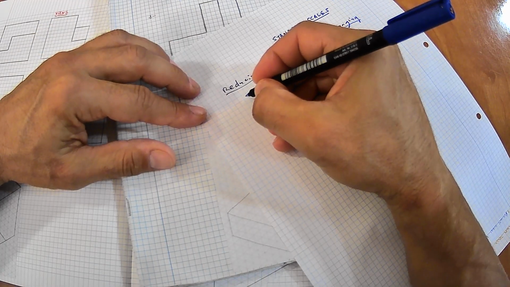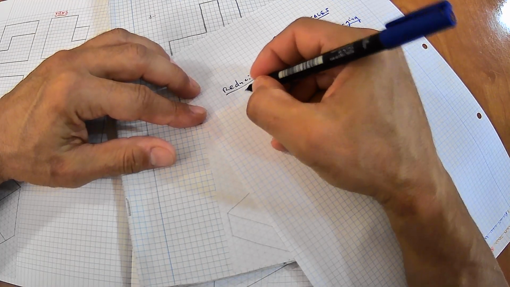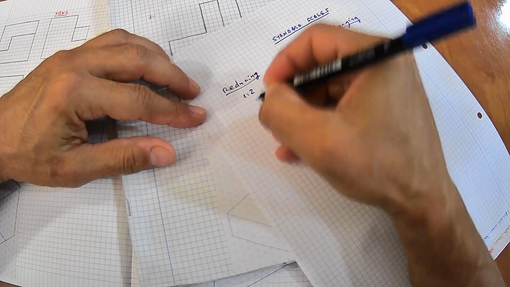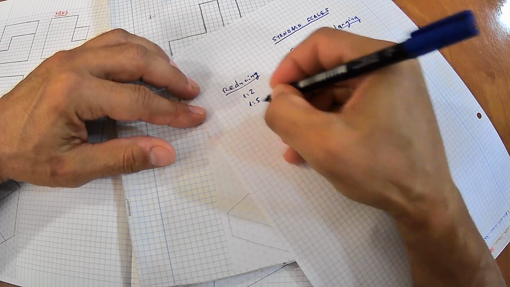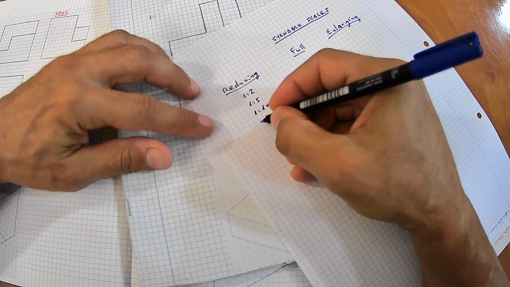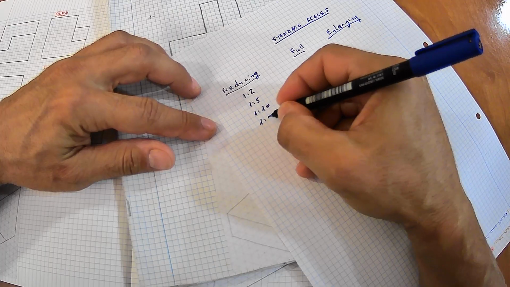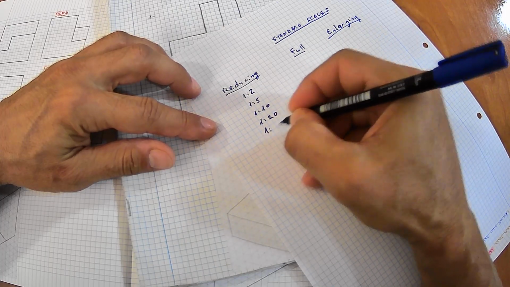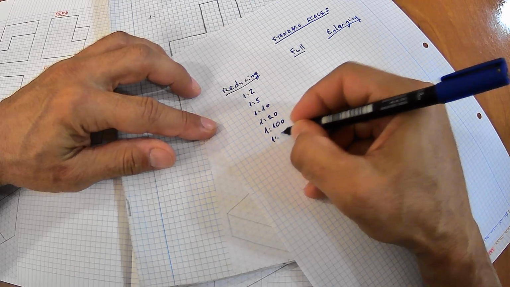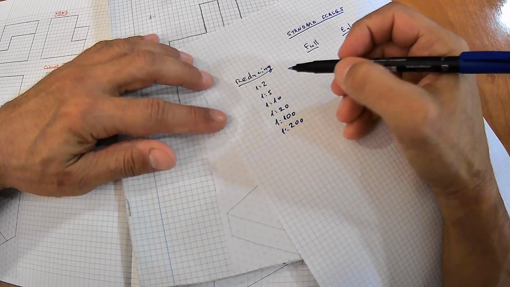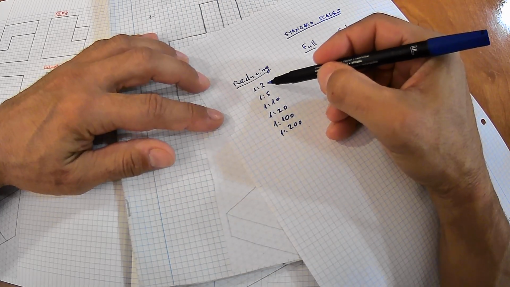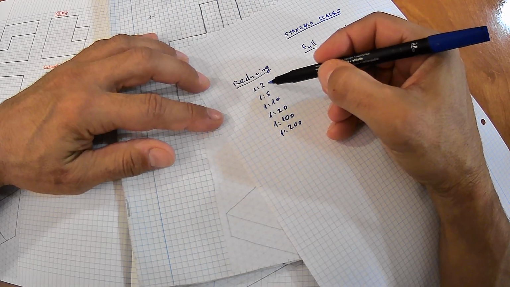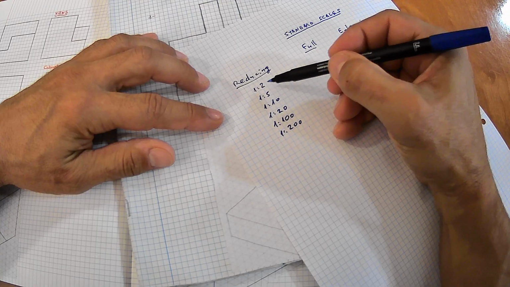So for us reducing scales, we have 1 to 2, 1 to 5, 1 to 10, 1 to 20, 1 to 100, 1 to 200. As you can see, the pattern is the same as banknotes and coins follow.